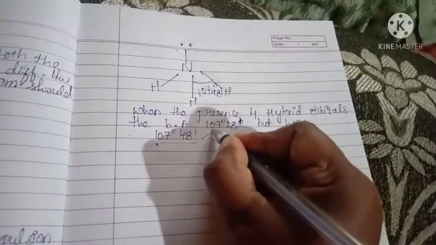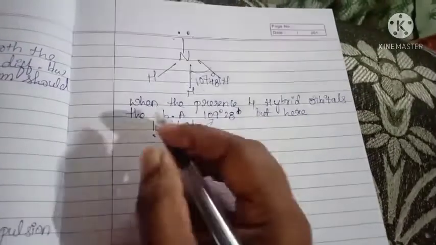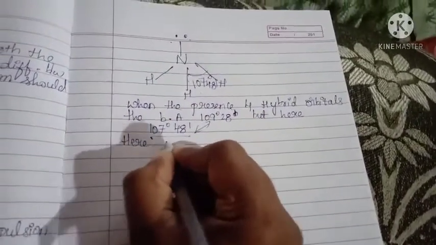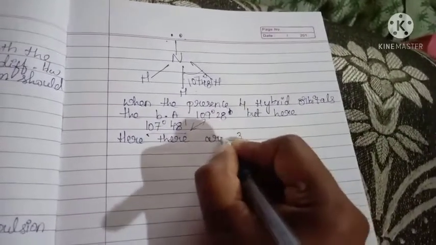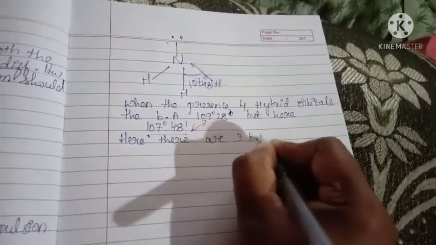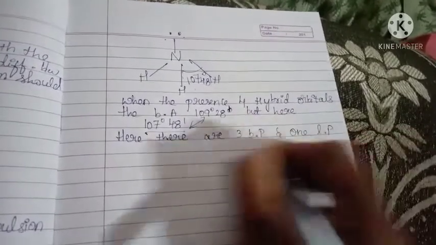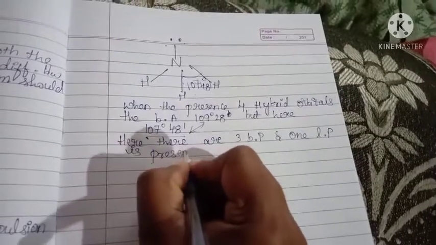Distorted means changing. This change is explained by VSEPR theory. In that we know that here there are 3 bond pairs and one lone pair present. Did you get it? I will explain again.